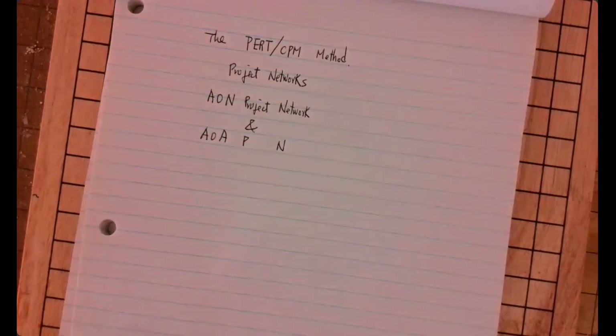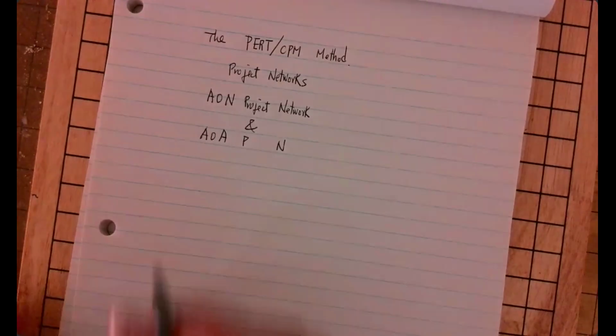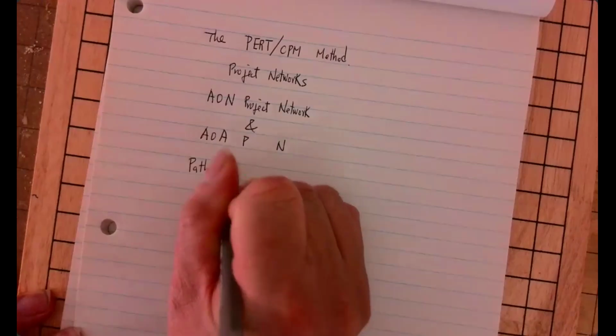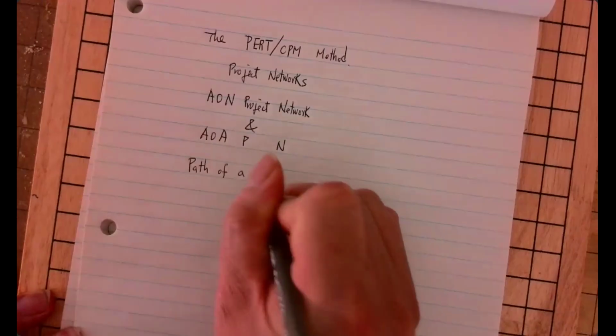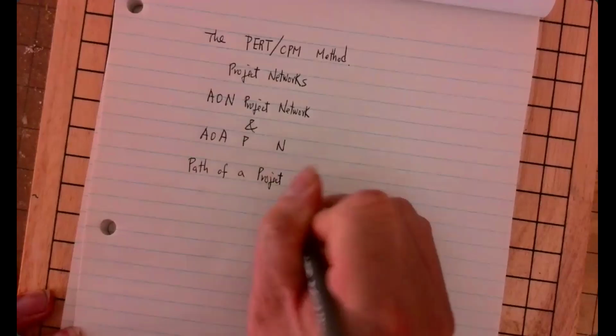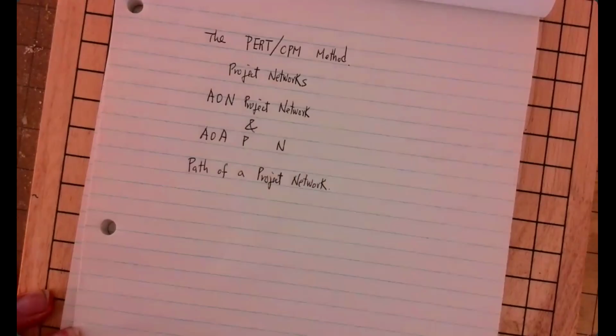Let's first introduce some elementary definitions, paths of a project network. What is the path of a project network?